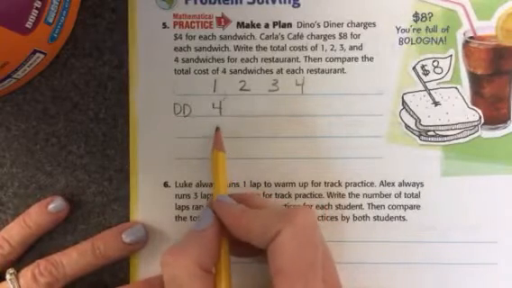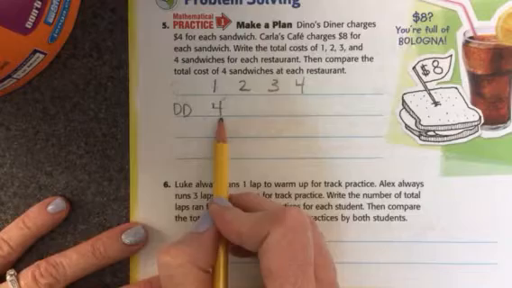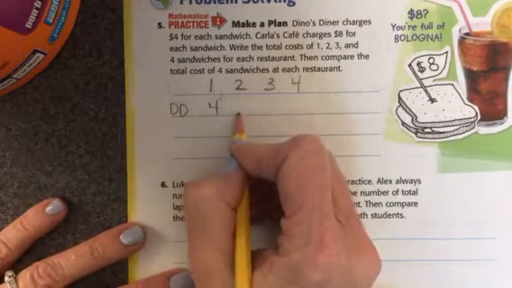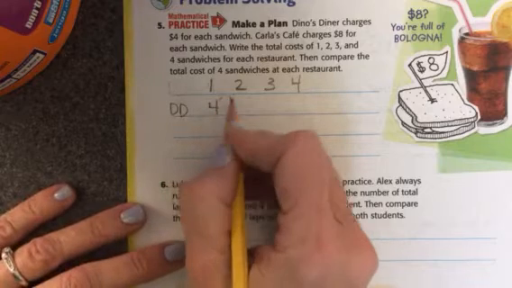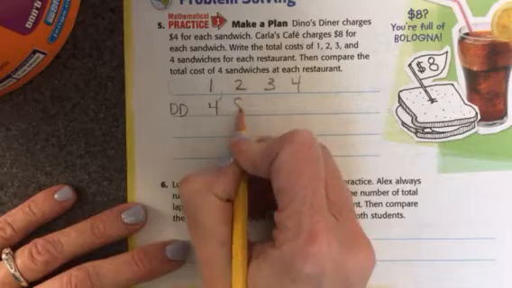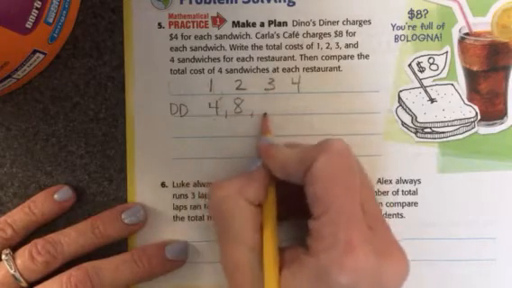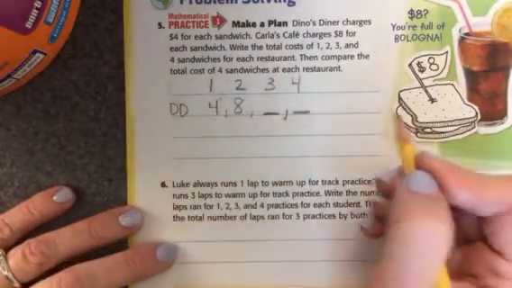I know that at Dino's Diner it costs $4 per sandwich. So I need to figure out how much two sandwiches would be. Well, it's going to be 4 plus 4 basically, or 4 times 2. So two sandwiches is going to be $8. Then I'll write down how much 3 sandwiches will be and how much 4 sandwiches will be.